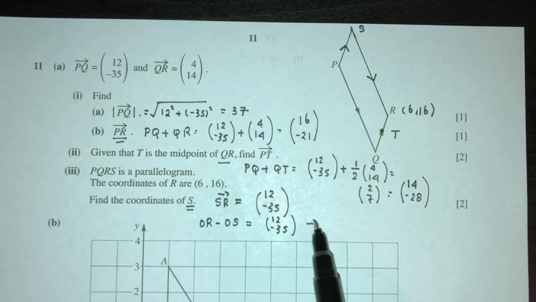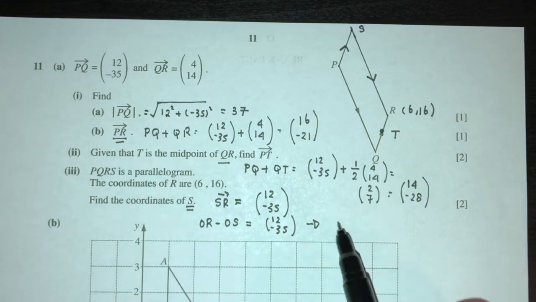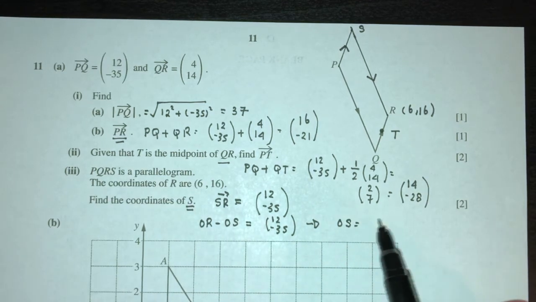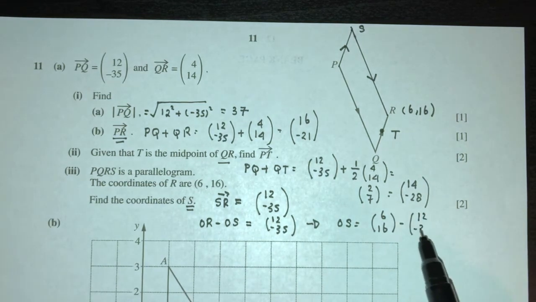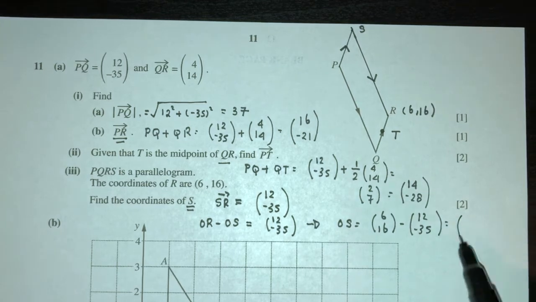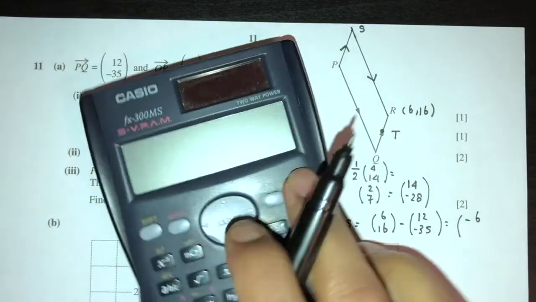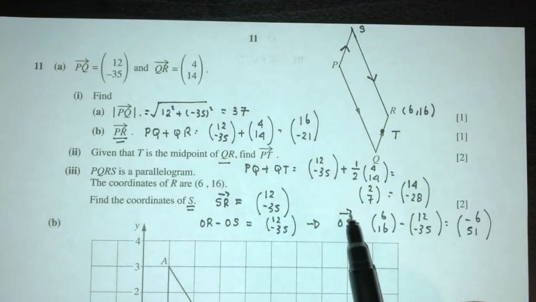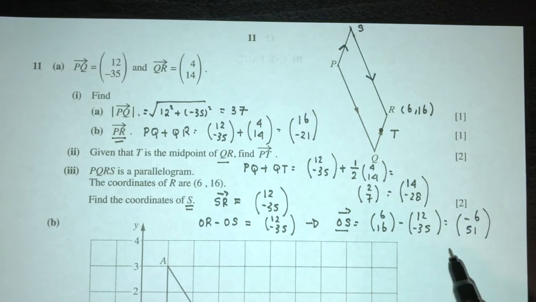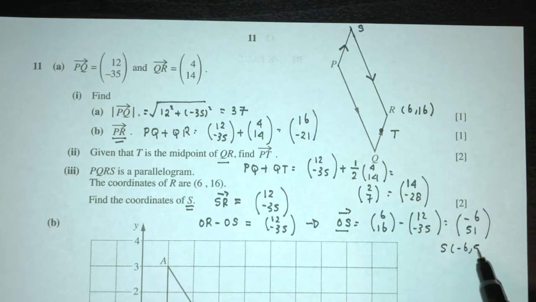From this you can find OS. OR is given by (6, 16) minus this one, (12, -35). That will be -6, and 16 minus -35, that will be 51. That will be your answer for OS. Okay, that is your answer. S is the point (-6, 51).